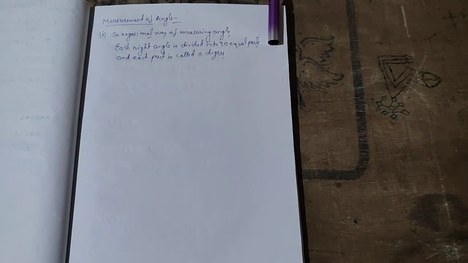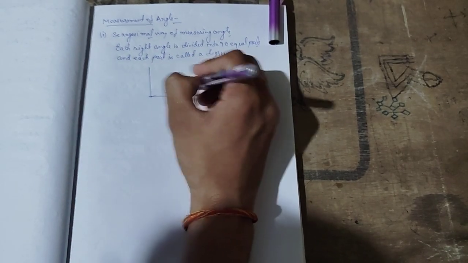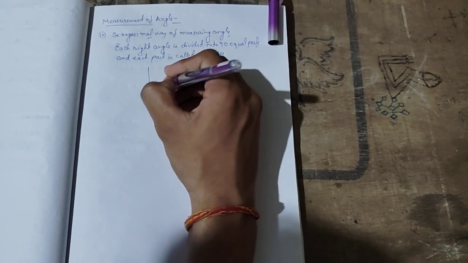It's simply that we have a right angle, and then we divide each right angle into equal parts, just like that.